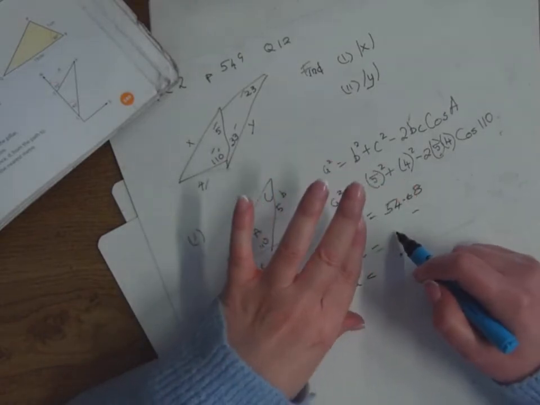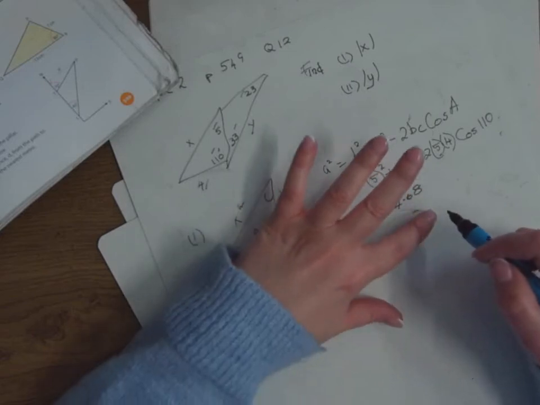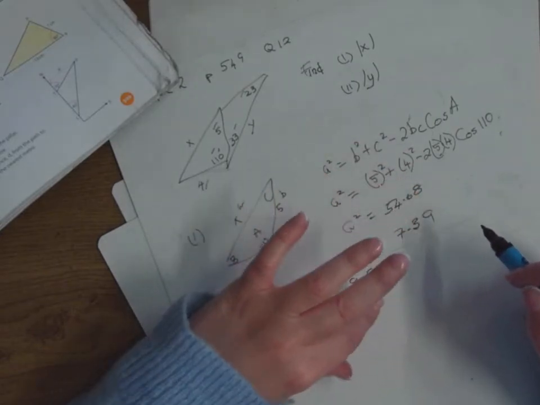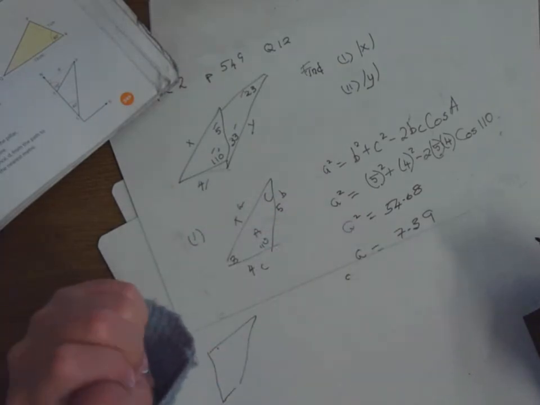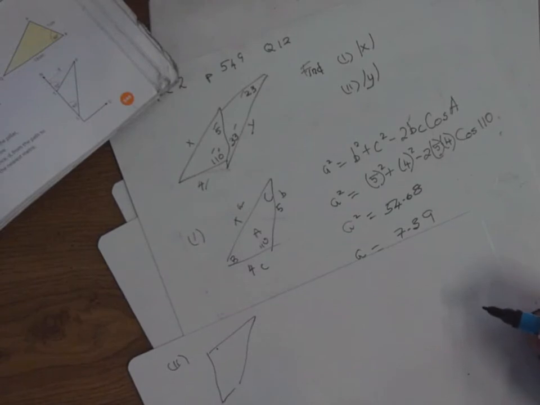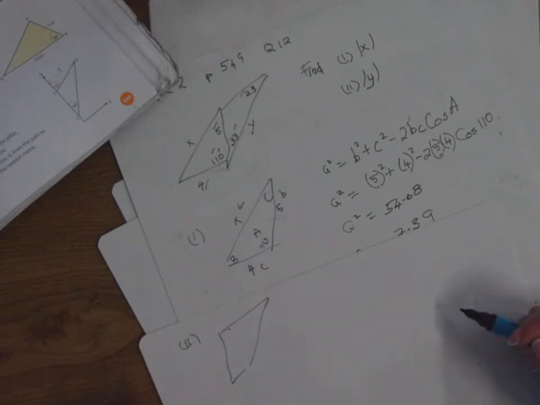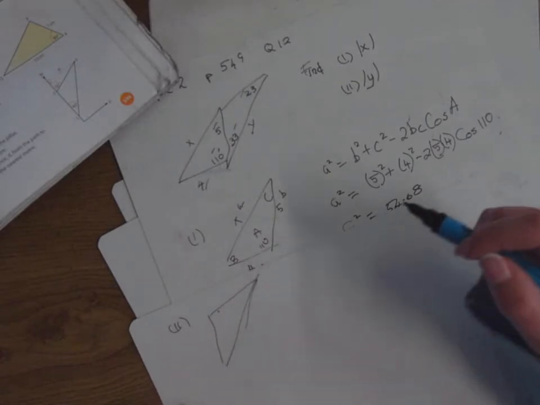Are you rounding it? You have to round to 2 decimal places? It says 2 decimal places in this question. Okay, and if they don't tell you, go at least to 2, right? But they normally tell you, they normally don't leave it up to you. Okay, so now in part 2, I need to find y.